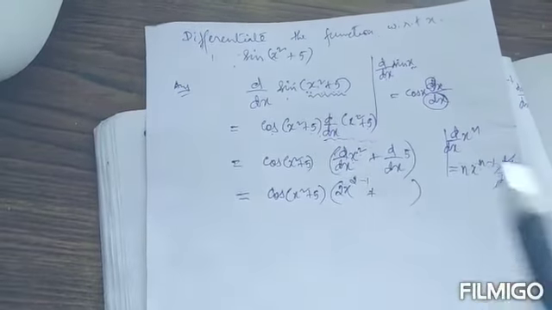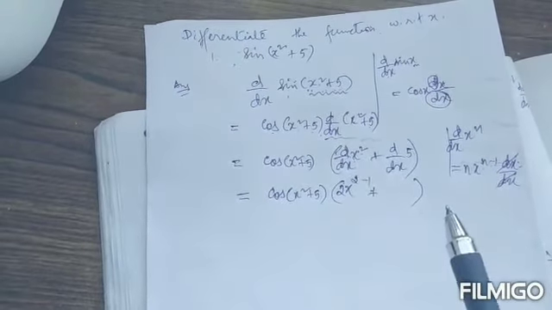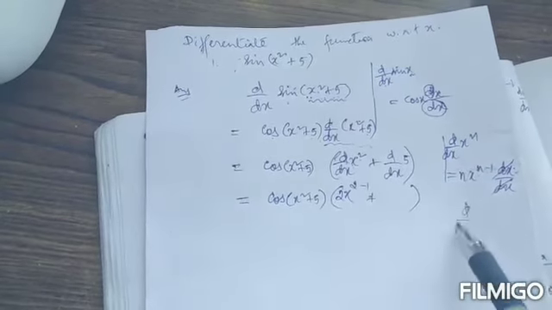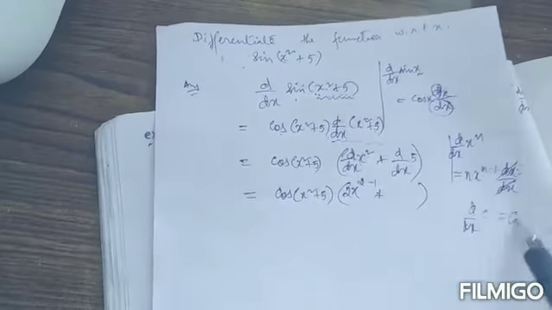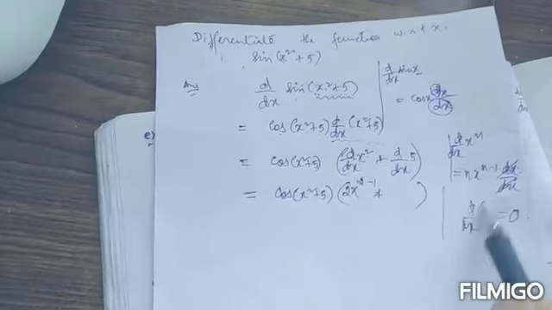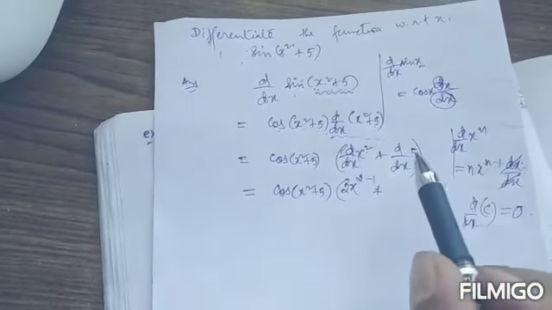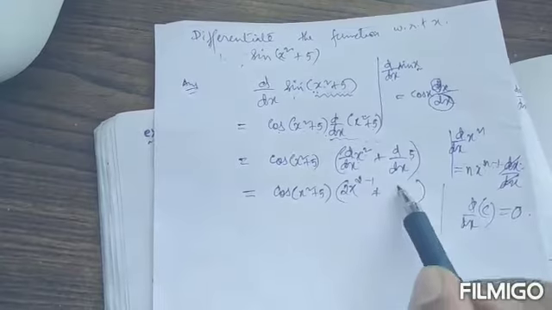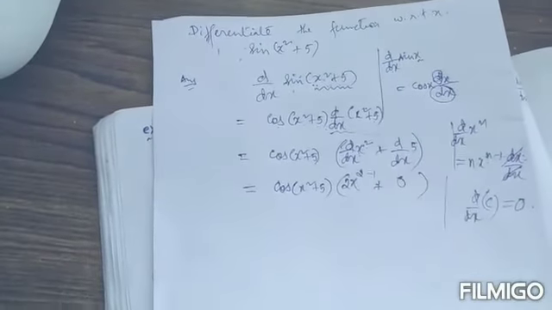Plus d by dx of 5. This one is by using property number 2, which says d by dx of a constant is equal to 0. That means any constant number; here in this case, I have the constant number 5, so it will be 0 when I differentiate a constant number.